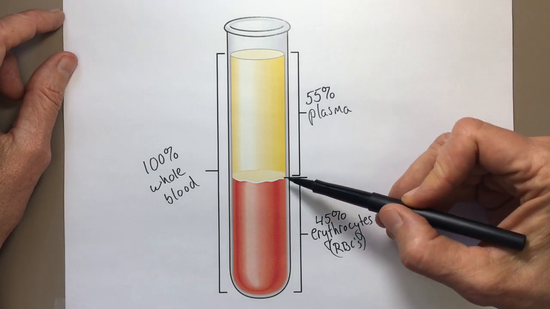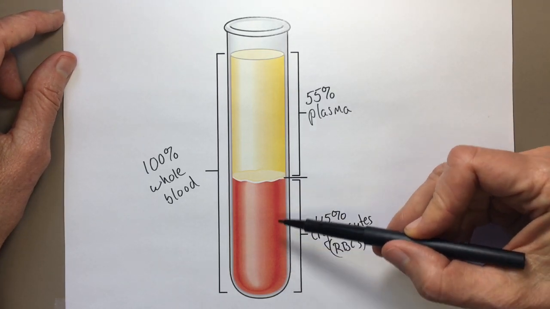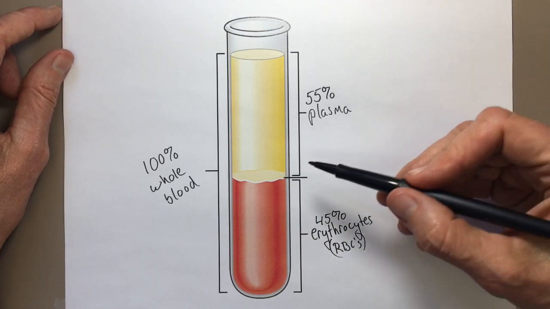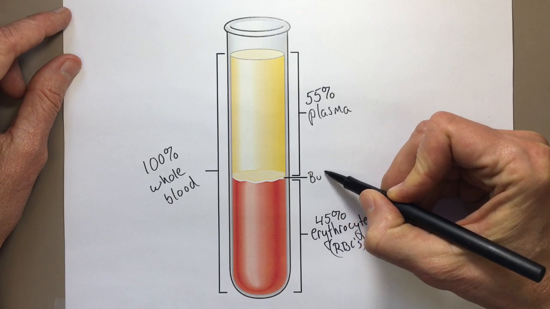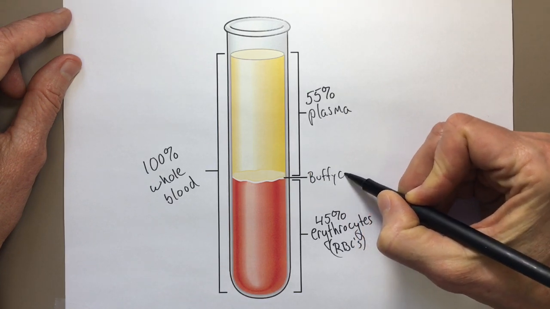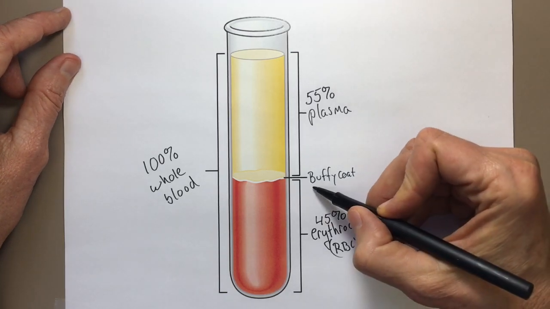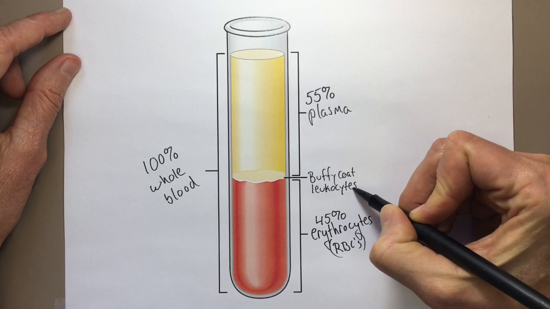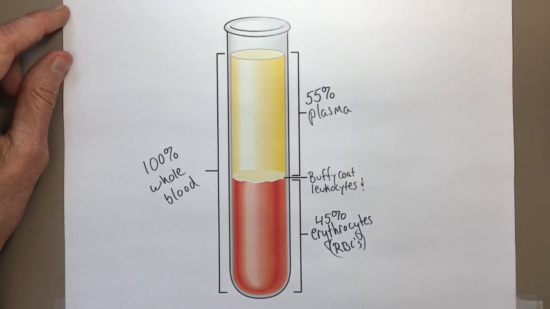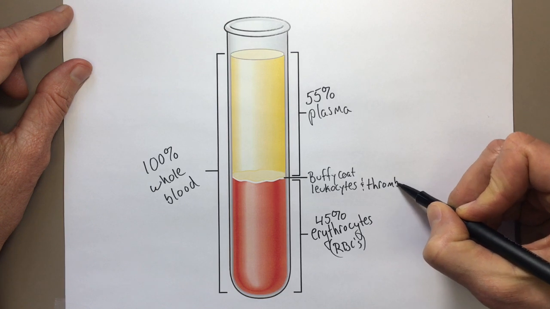Except for this little itty bitty bit here, you see a little layer of white on top of the red blood cells. That little layer of white is sometimes referred to as a buffy coat. And that represents the white blood cells, which we call leukocytes, and also the platelets, which in Latin we refer to as thrombocytes.